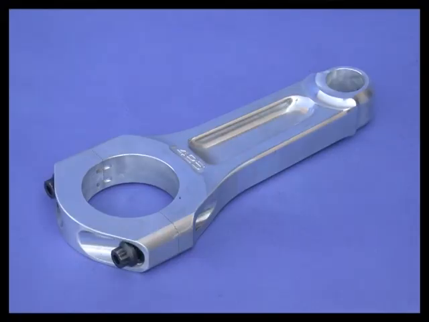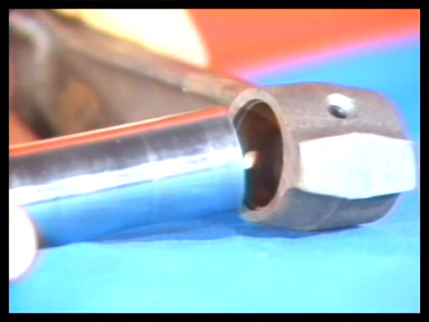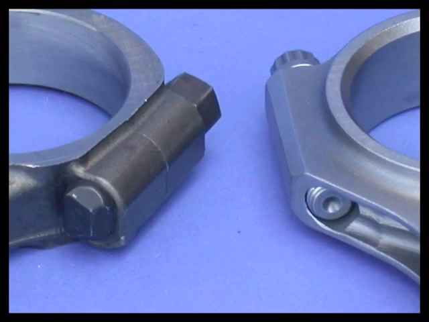The rod's small end has a hole machined in it for the wrist pin. The wrist pin attaches the connecting rod to the piston. The big end of the rod fits around the crankshaft. The rod cap bolts to the body of the rod. High tensile strength rod bolts connect the rod cap to the rod body.